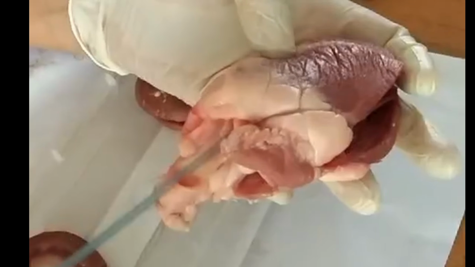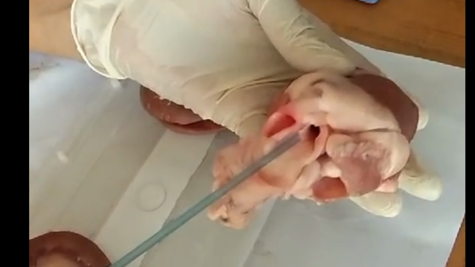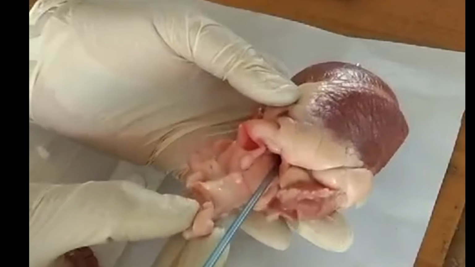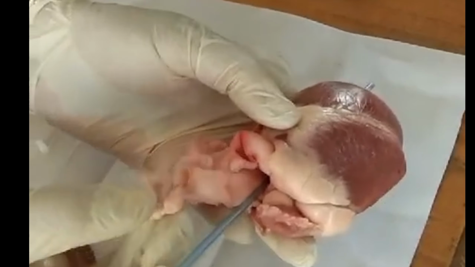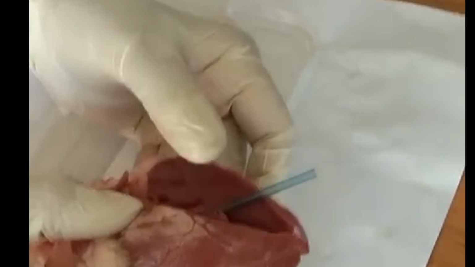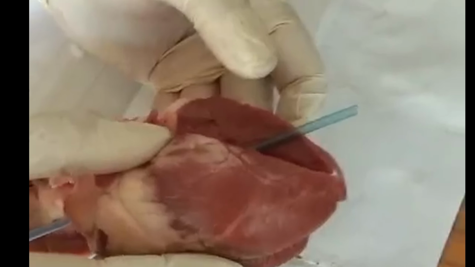If I put a straw into this one, this is a big vessel, as you can see, where is it opening? To the left side, the systemic aorta. We have drawn the diagram also, systemic aorta. See how fat it is. This is the one which will be supplying blood to the entire body. That's why the wall of the left ventricle is much thicker compared to the right one.